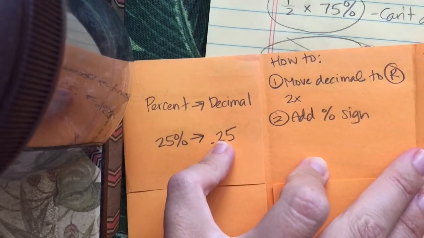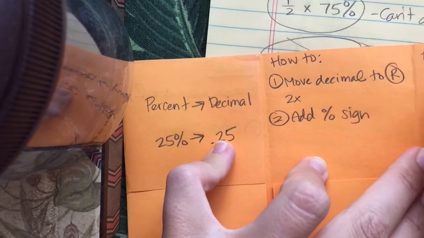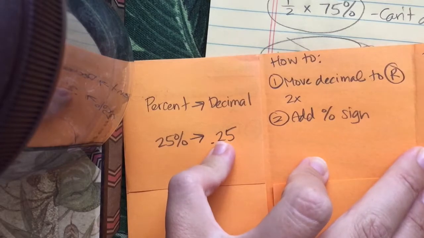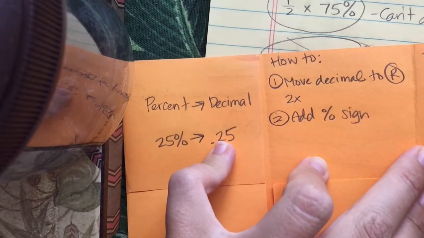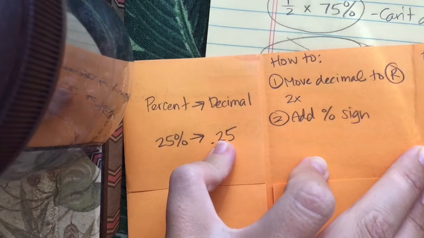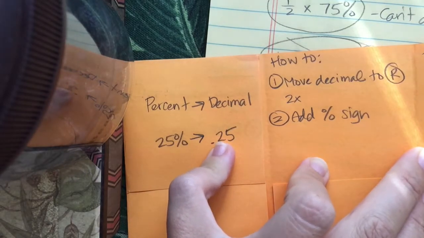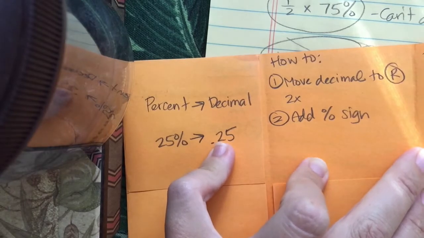Okay? Move your decimal to the right 2 times and then add your percent sign. So your example, if you had 0.12 and you needed to change that to a percent, we're going to move our decimal 2 times to the right. So 1, 2. So that is going to become 12. And then add our percent sign. Done. We're just moving decimals.